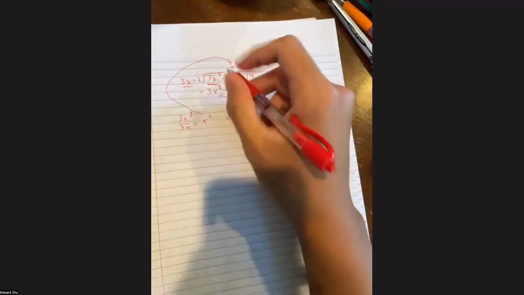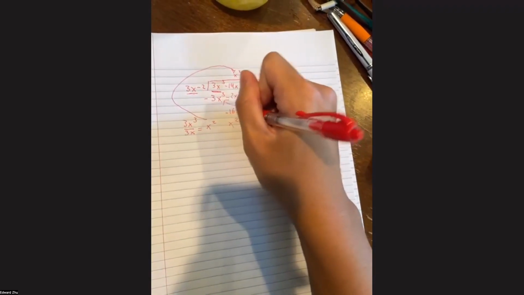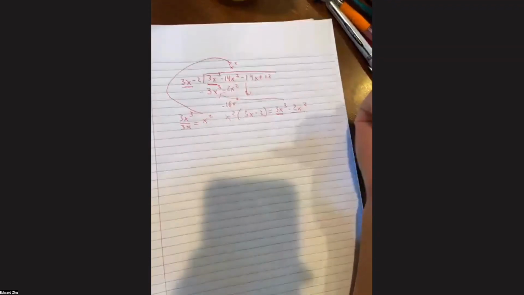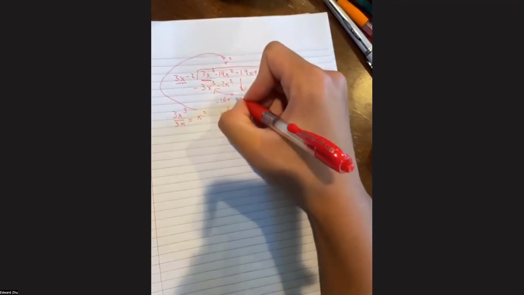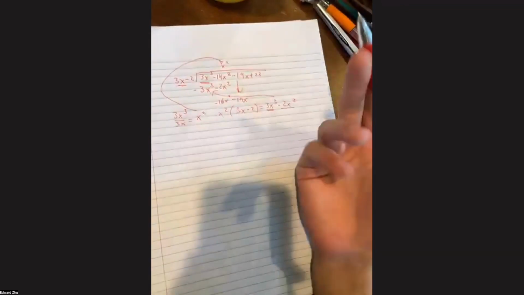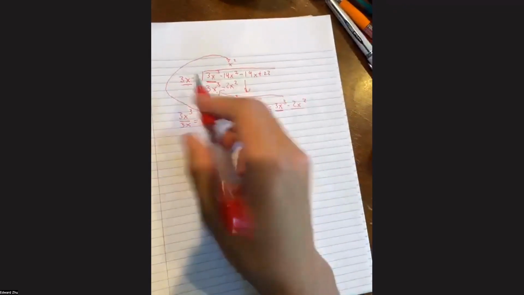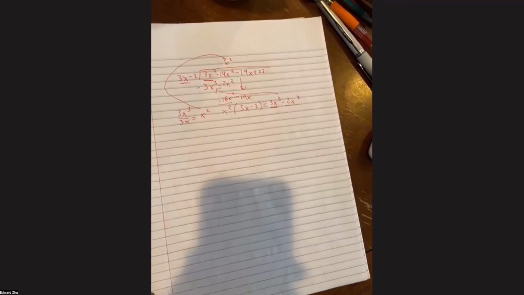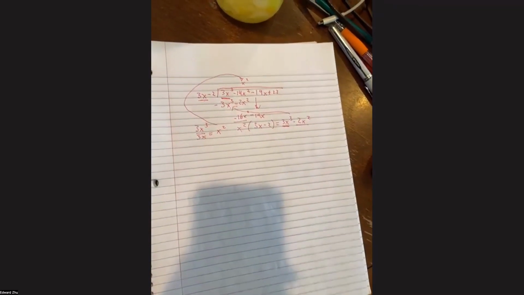And then afterwards, what you would get is negative 16x squared. Move it down like regular long division, and then negative 19x. So what do you do from there? You repeat. So negative 16x squared divided by, what is it? You divide it by 3x. One second.